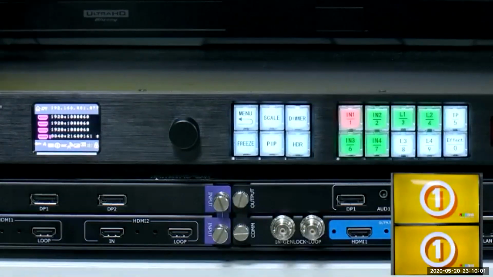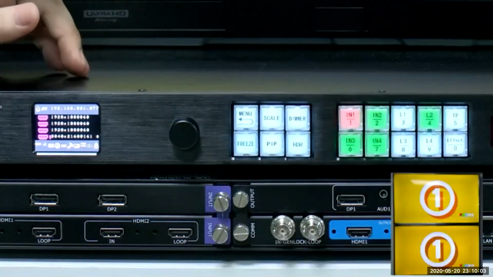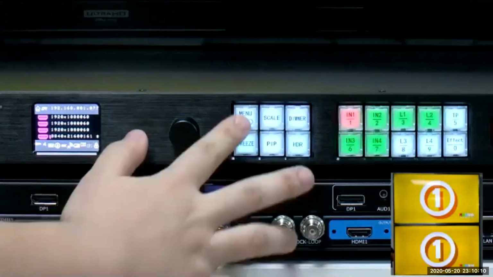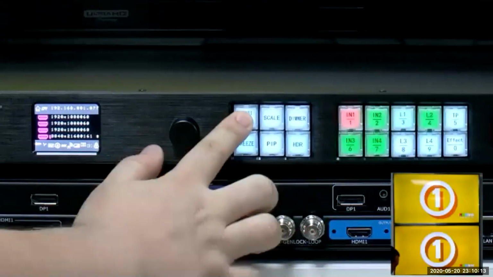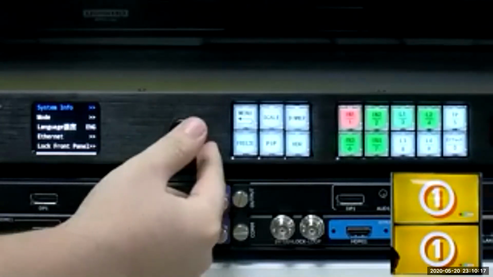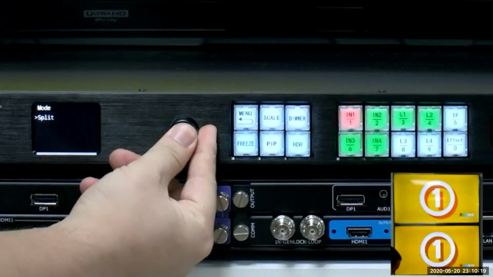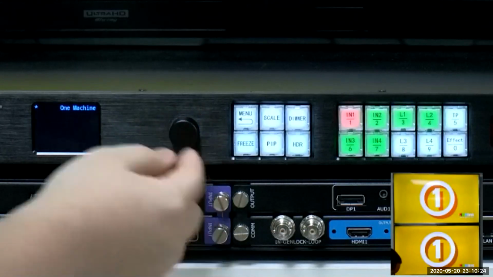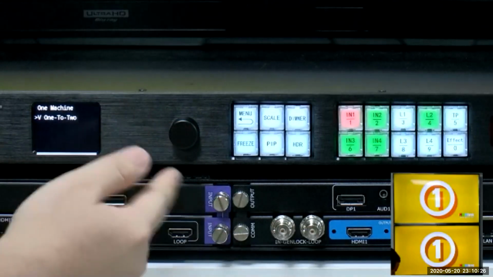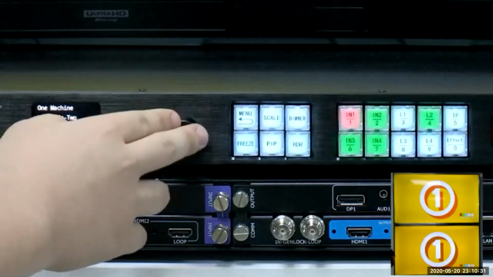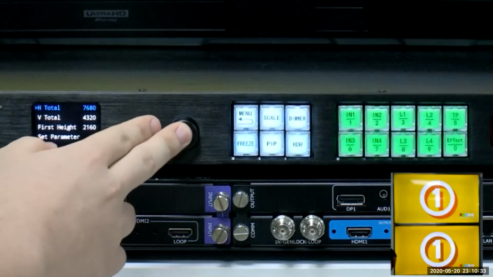Hi guys. Now I will show you the split mode. Press the menu, turn the knob to find the system, press the knob to confirm, change the mode to split mode, and press it. Now I show you one machine split, and press it. First I will show you the vertical 1, 2, 2, and press it.